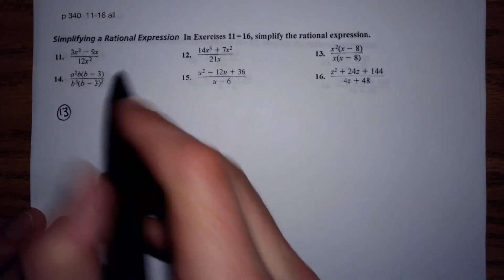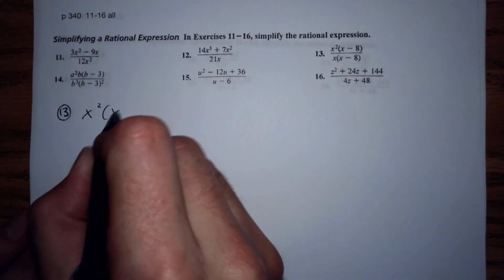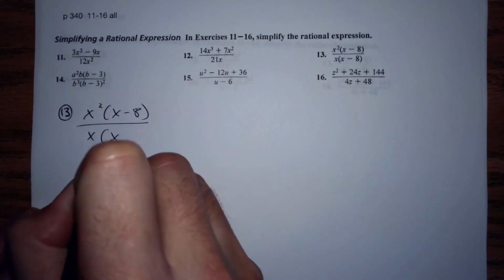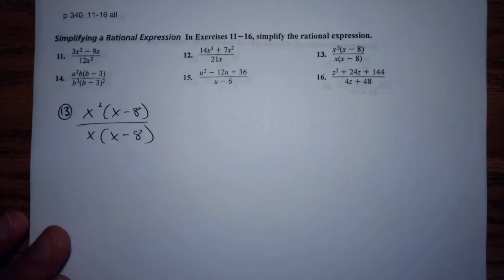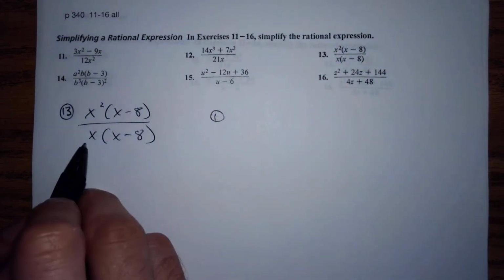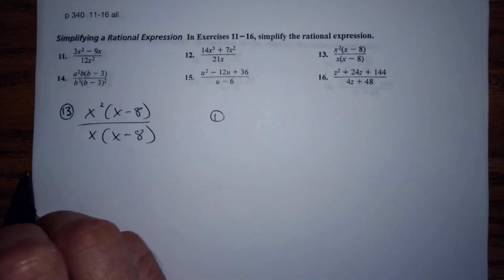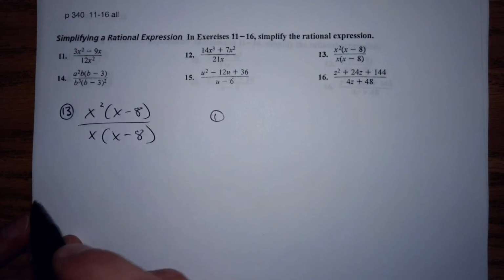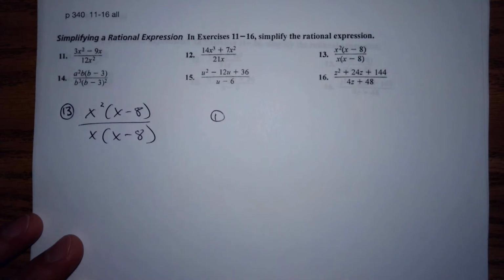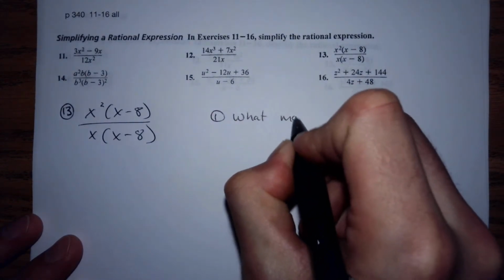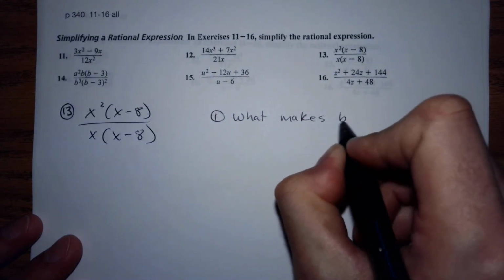So for 13, we have x squared, x minus 8 over x times x minus 8. The first step is to figure out where the denominator equals 0. We're not allowed to plug in those for this because then we get something that's undefined, something that doesn't have any meaning. So the question is, what makes the bottom 0?